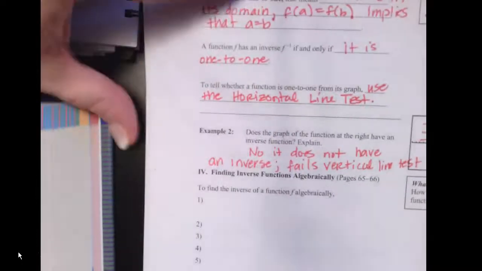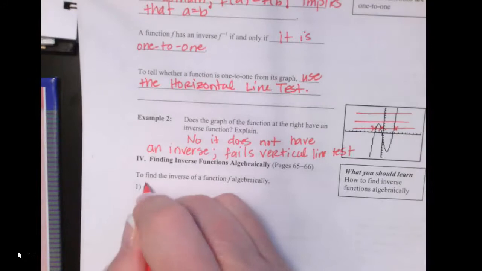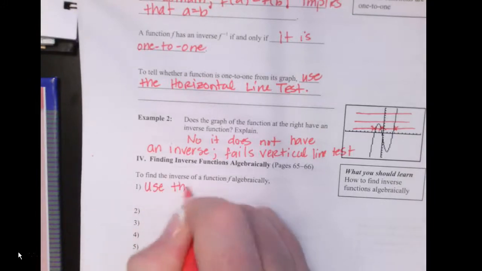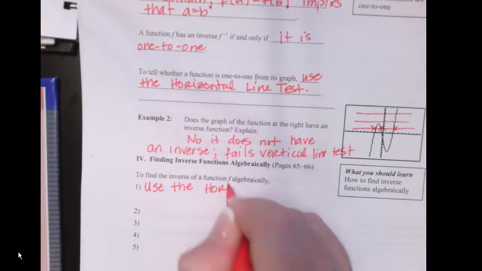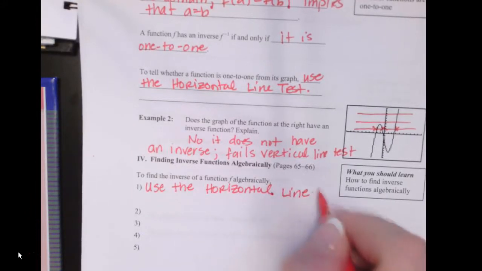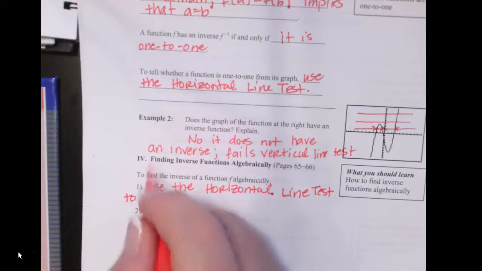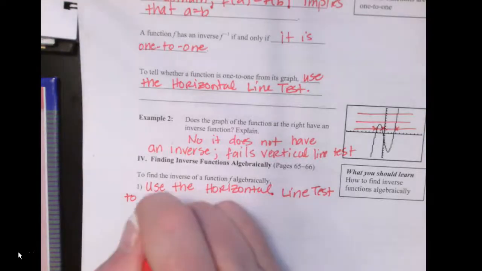So it's not a good idea just to write down a list and go, oh yeah, I think I'll remember that when test time comes. No, you have to write it down, learn the steps, and practice. So step 1 is to use the horizontal line test to determine whether f has an inverse function.